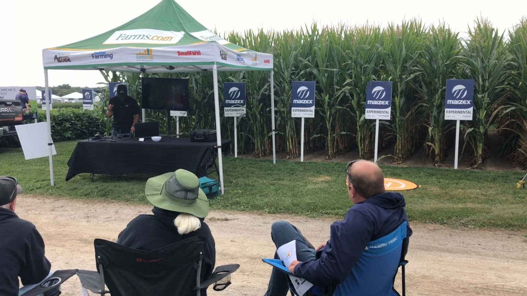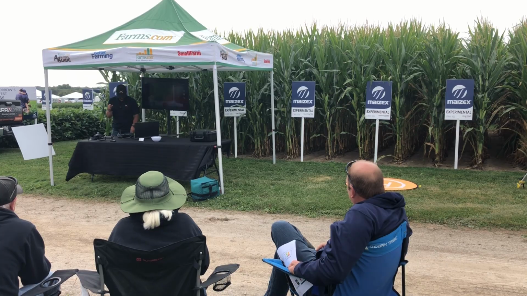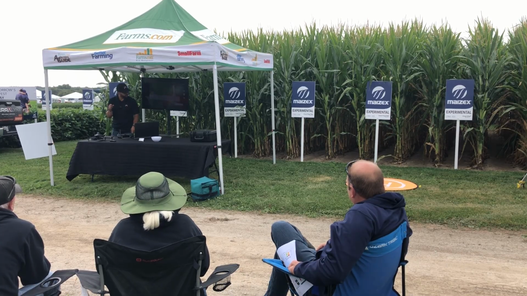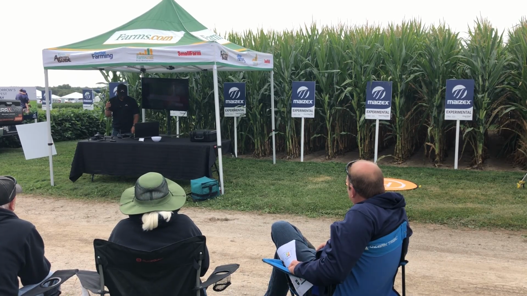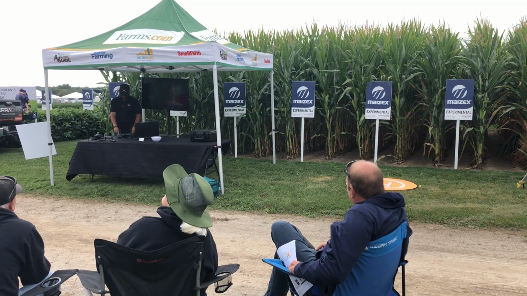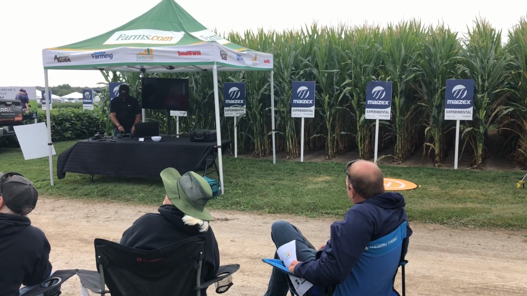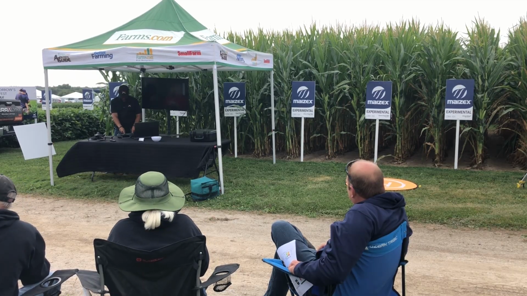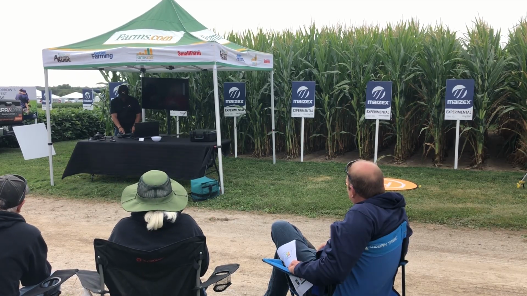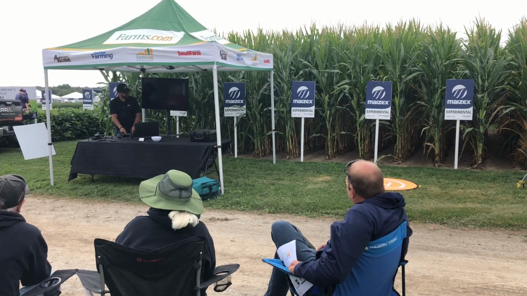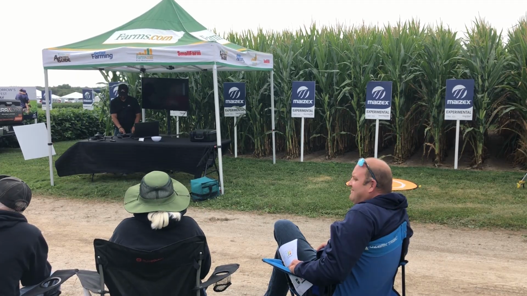Almost there. Last one. Now it's mapping. Now check this out. As it's flying, it's generating the 3D model very quickly here.